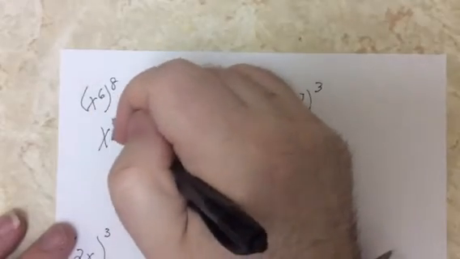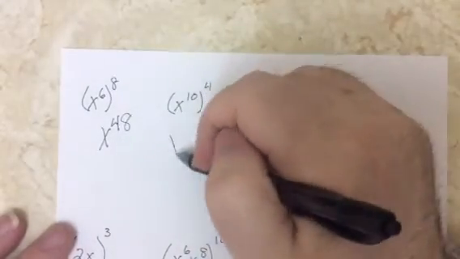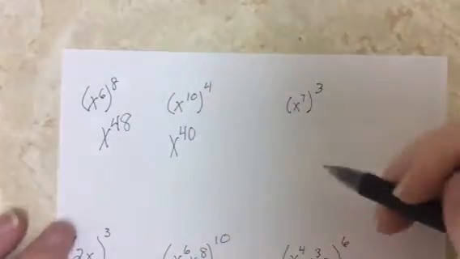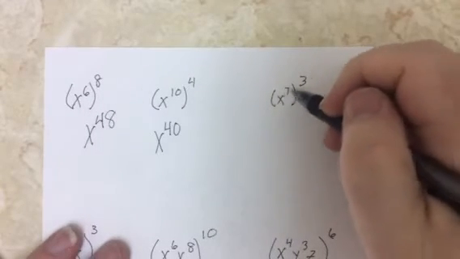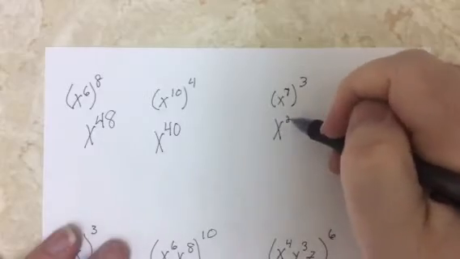Okay. So when you raise the power, you multiply. There's the bell. There's the bell in my secret room. No one knows I'm here. It's kind of spooky. So when you raise a power, I think that's a 7. So it's x to the 21.